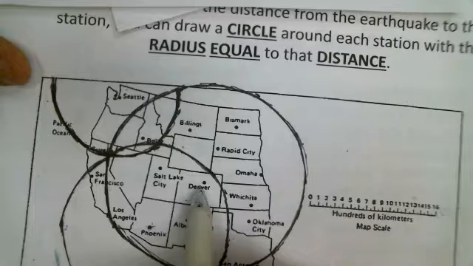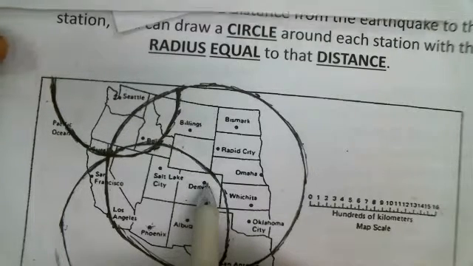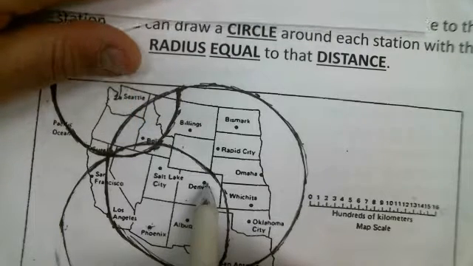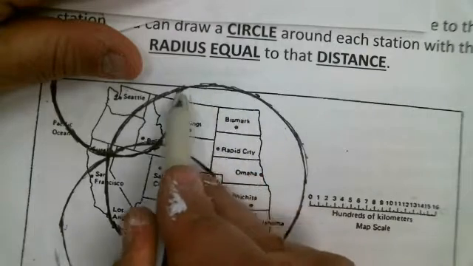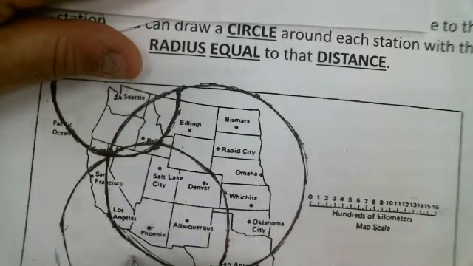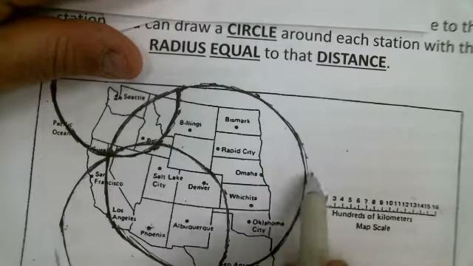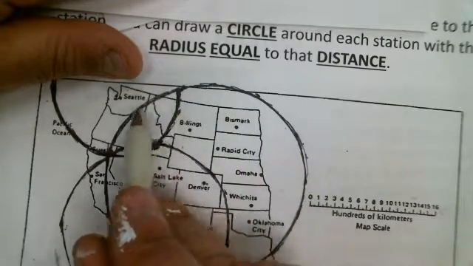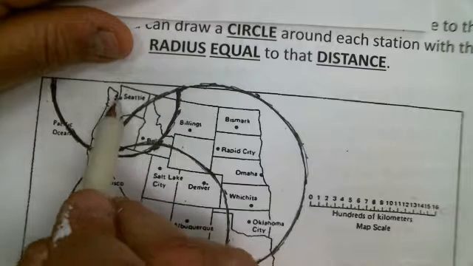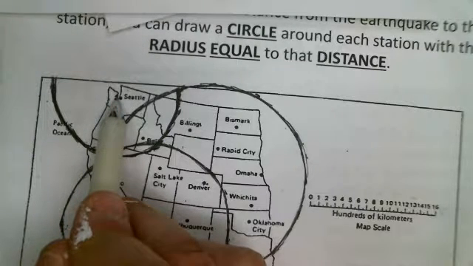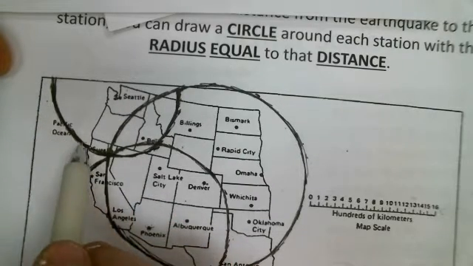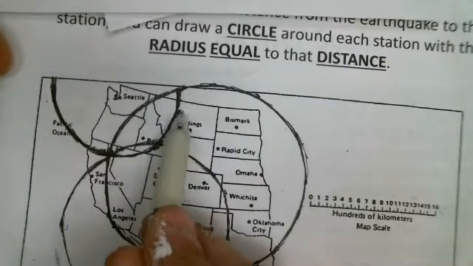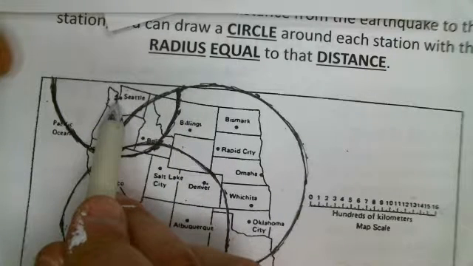And then look at Denver, Colorado right here. And I put dots everywhere 1,200 kilometers from Denver. So all of these locations on this circle are 1,200 kilometers from Denver. We don't know where on this circle it is, but somewhere. And then Seattle had some data. Seattle, we said, was 600 kilometers from the epicenter. So I make this circle here. All of these places are 600 kilometers from Seattle.